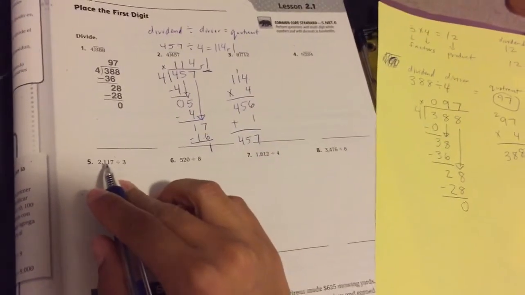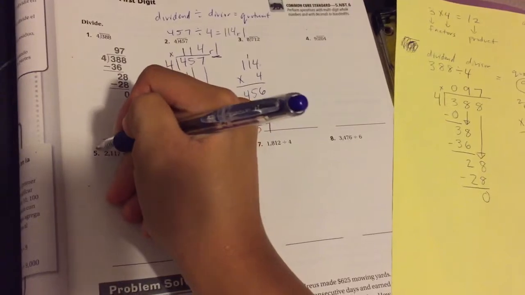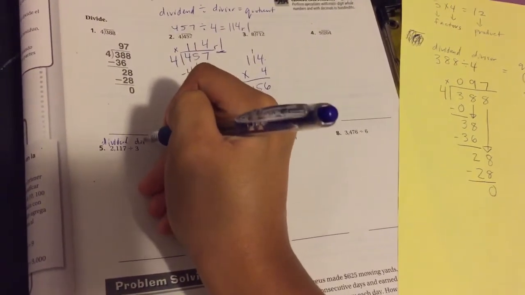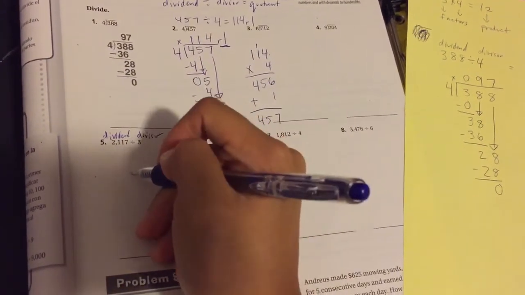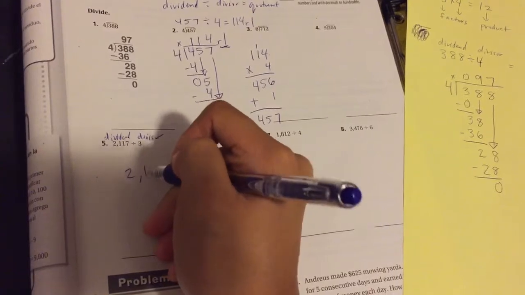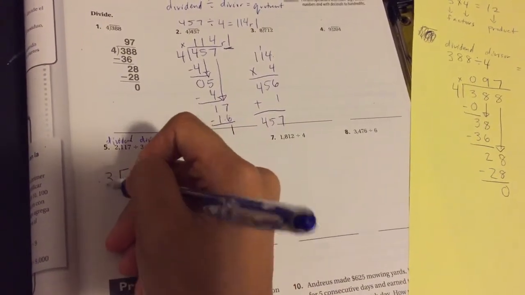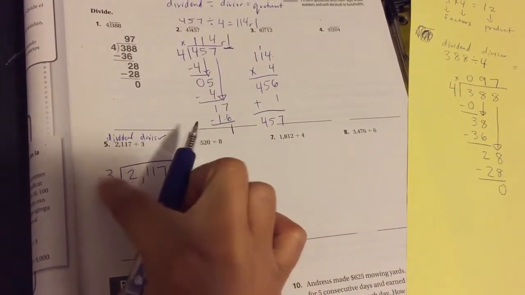Let's do one more problem before we start doing the word problems, and that is just setting this up. The cool thing is they gave us the dividend and the divisor left and right already, so you could just go ahead and label it on top. Dividend, divisor. And we know that the dividend goes inside, so it goes 2,117 divided by 3. So this is the first number and it goes inside the dividend, and then there's the divisor.